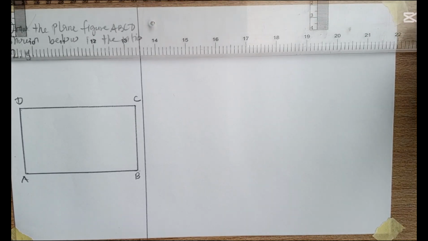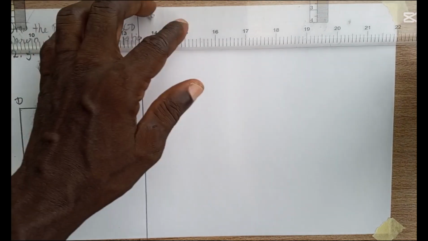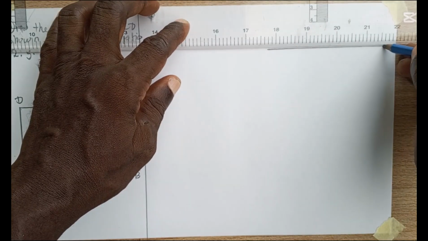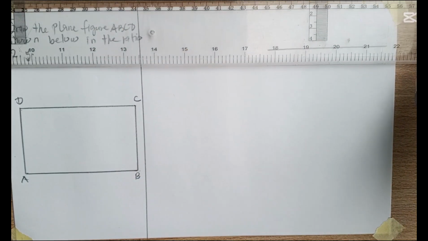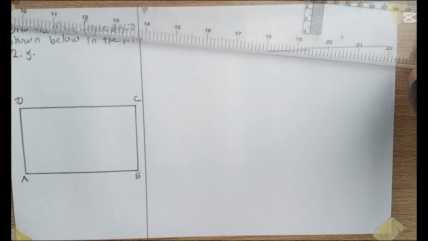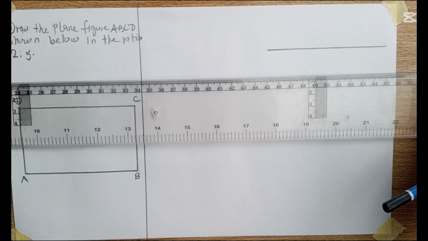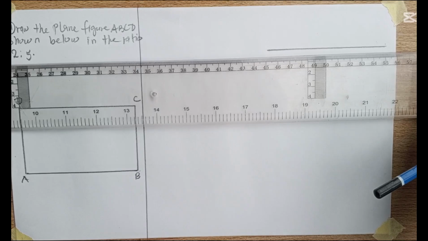So I go now. It is not drawn to any actual measurements. I put my hand this way, and here I go. I try to get the other part. Okay. Let me take like here.